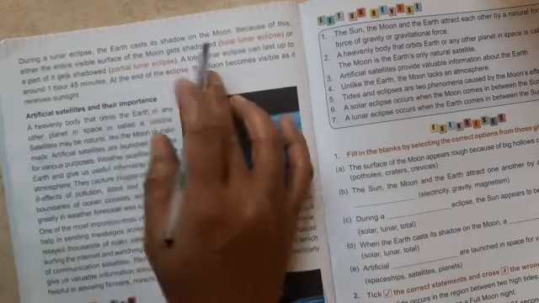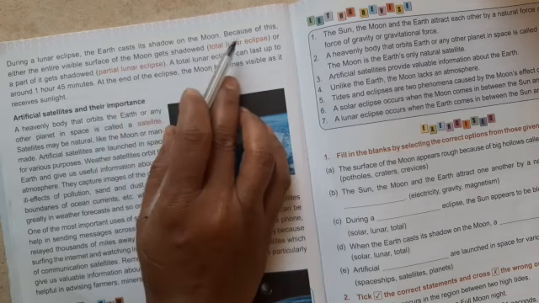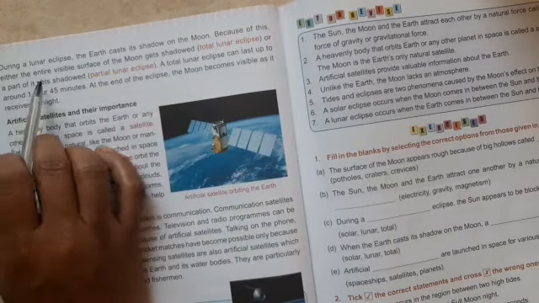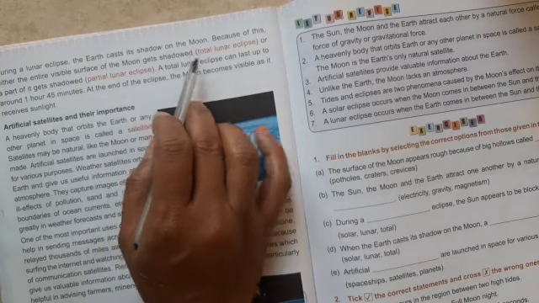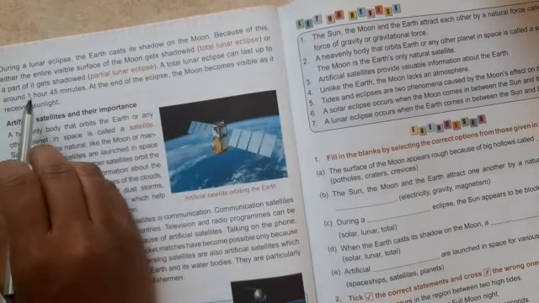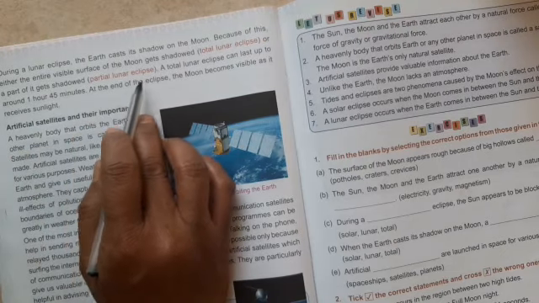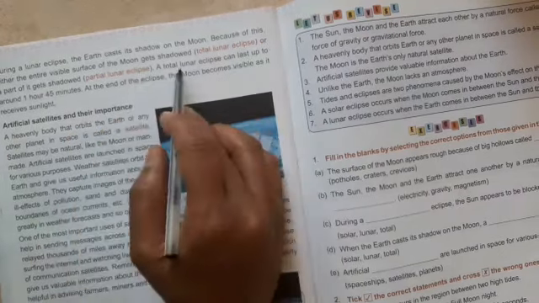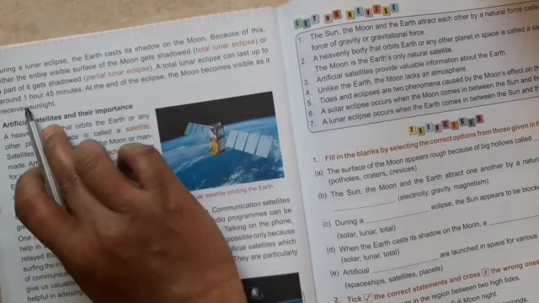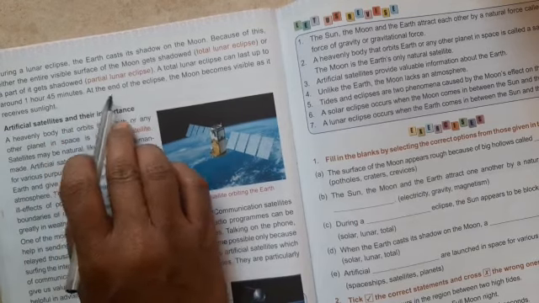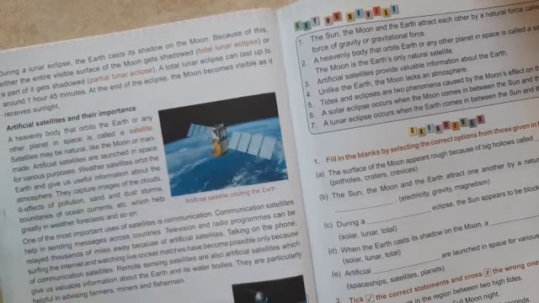During a lunar eclipse, the earth casts its shadow on the moon. Because of this, either the entire visible surface of the moon gets shadowed, a total lunar eclipse, or a part of it gets shadowed, a partial lunar eclipse. A total lunar eclipse can last up to around 1 hour 45 minutes. At the end of the eclipse, the moon becomes visible as it receives sunlight.